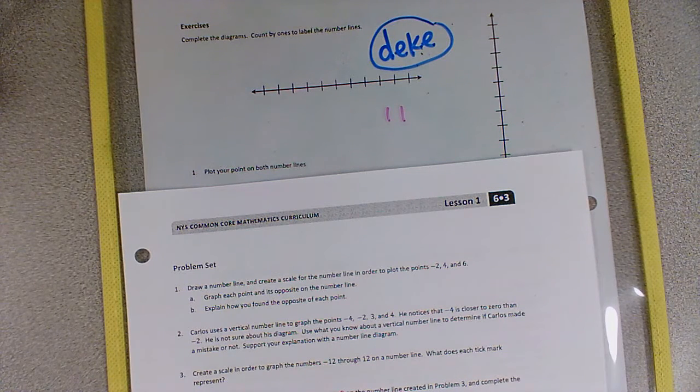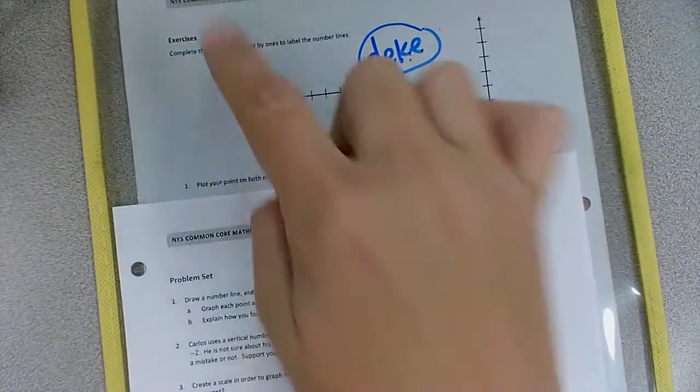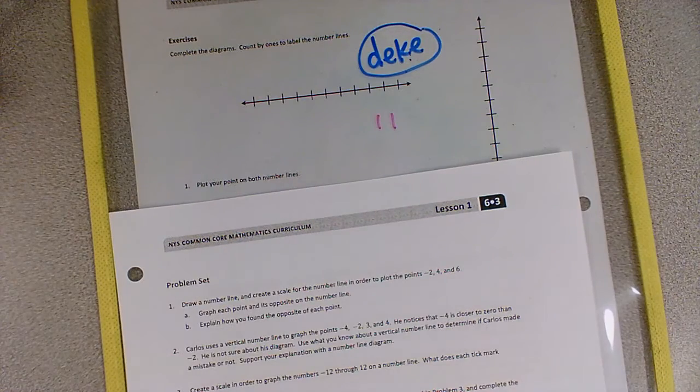And then you also have an exit ticket. All 3 of these pages, your guided practice, your independent practice, and your exit ticket, will all be submitted together on Canvas.